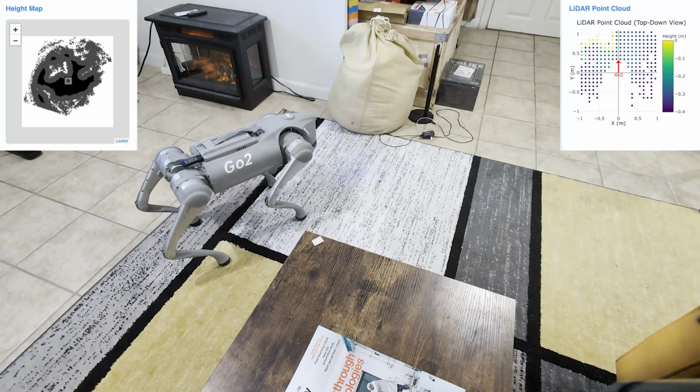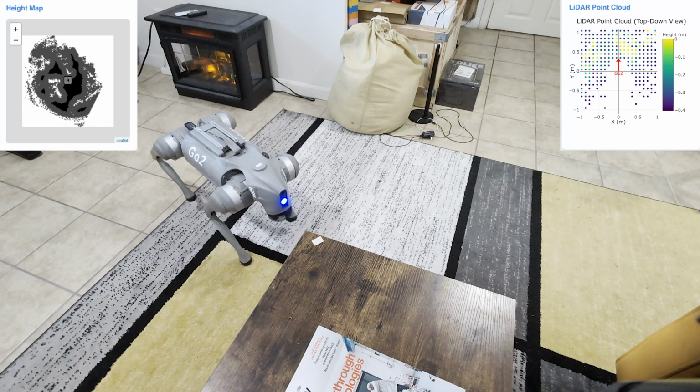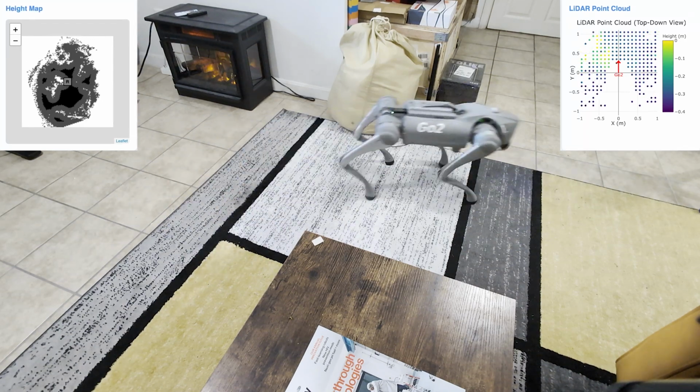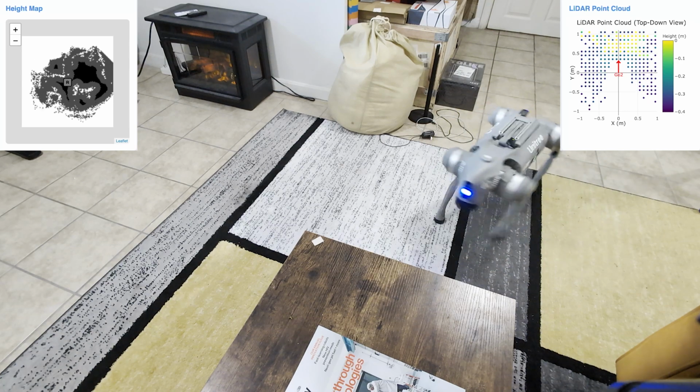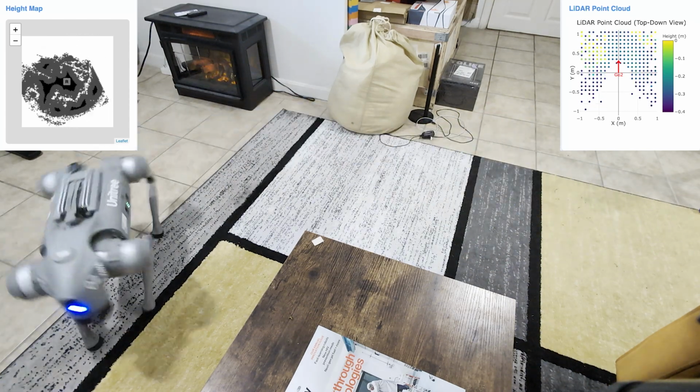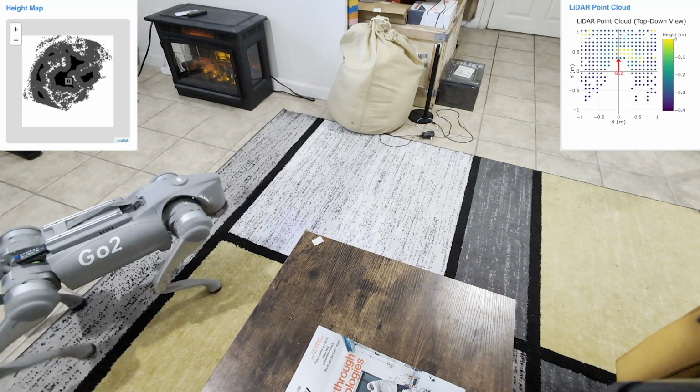Okay, in our second example, we're just going to walk around the room, watch the height map move in real time, watch the LiDAR point cloud update, and look at this. We're going to turn, the table is going to flash past us. We turn around, keep moving. The table is going to show up again. We walk around the table.